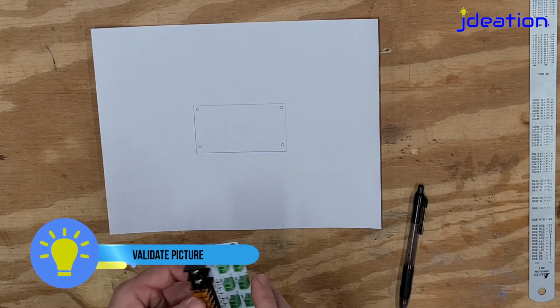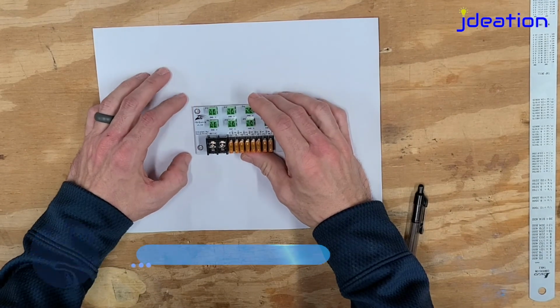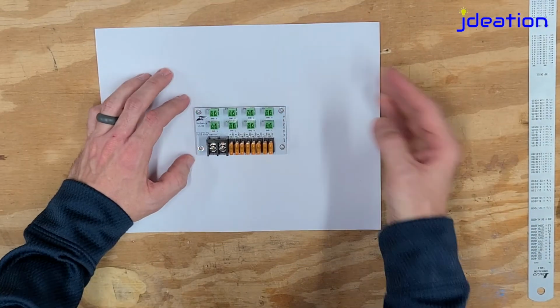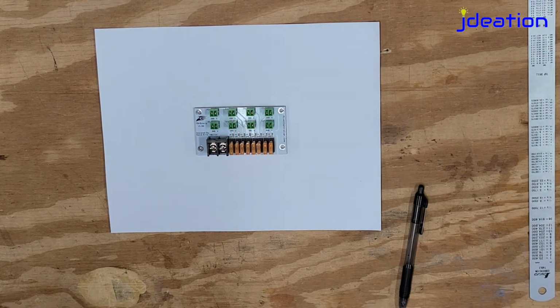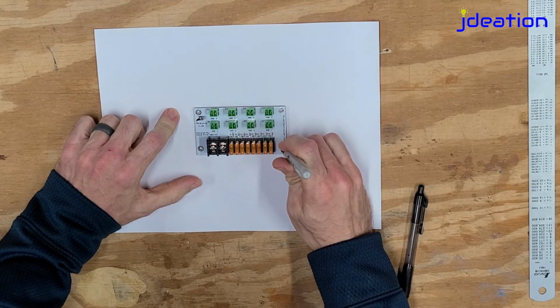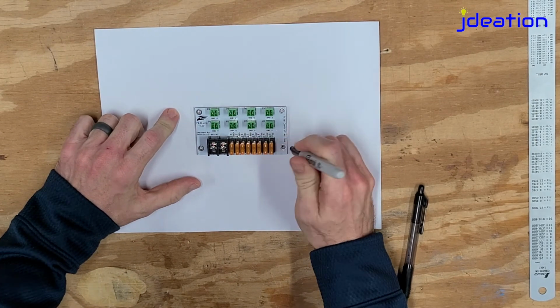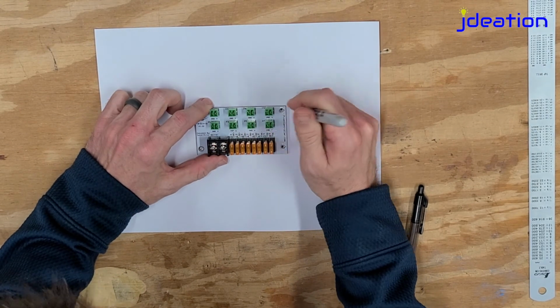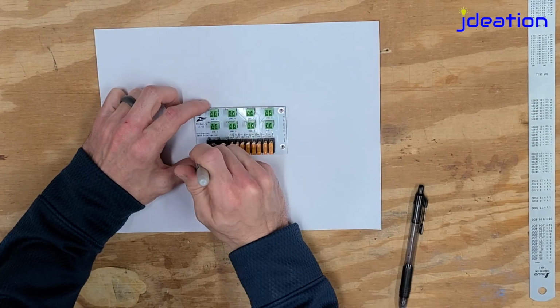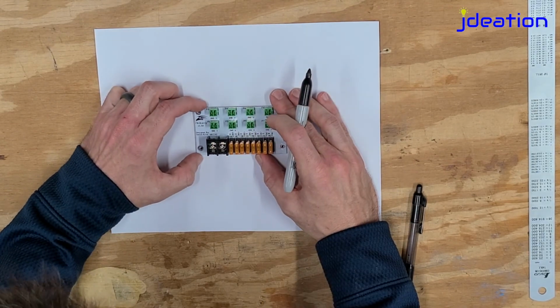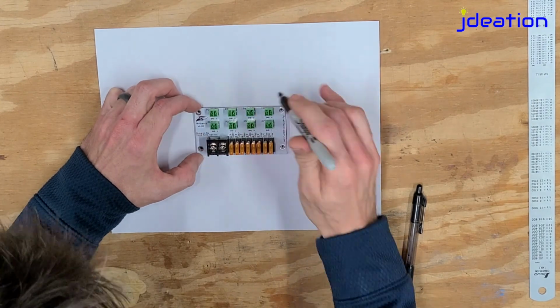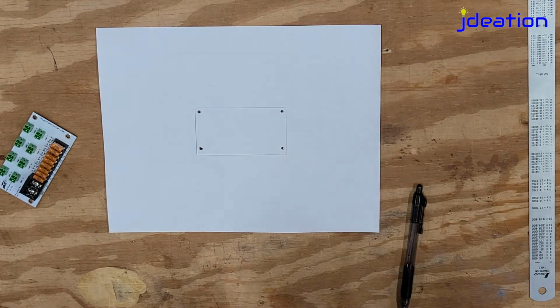Okay, so let's see how we're doing now. So I'm going to line this up. I'm actually really good with that. I think that looks good. So now we're going to take the validation picture. So I'm going to go ahead and mark these dots again with this Sharpie. And you can see that looks good.